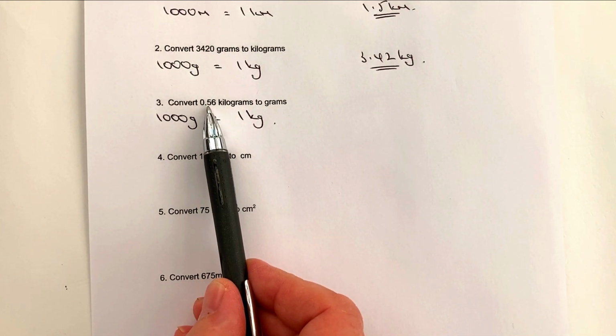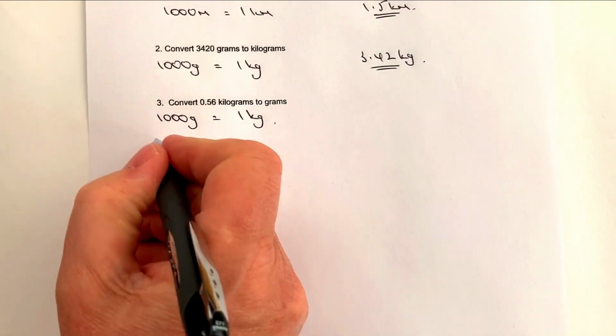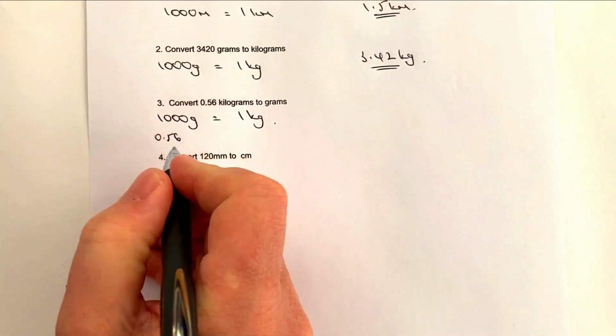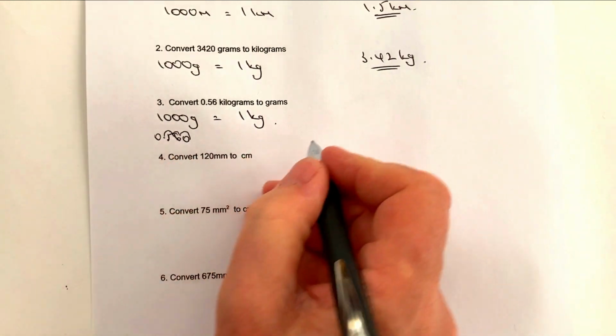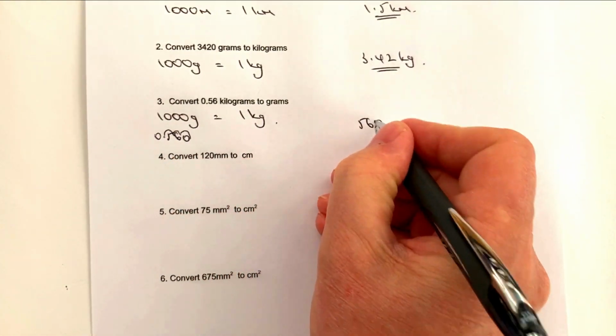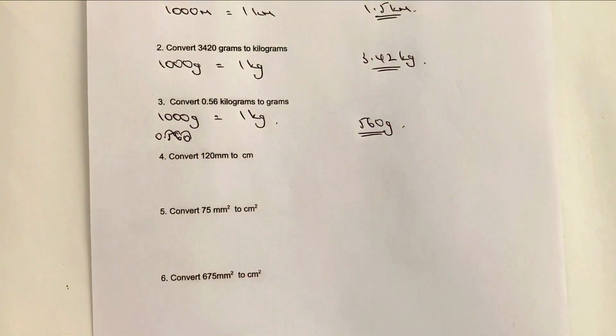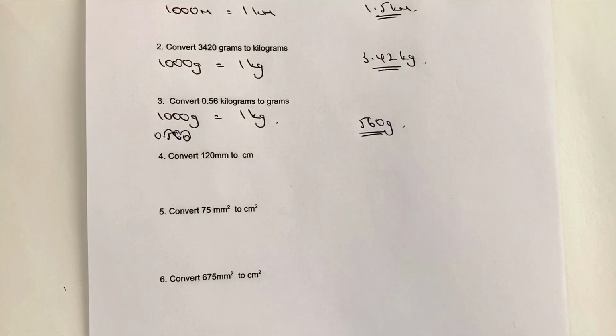So if I want to change 0.56 kilograms to grams, I'm going to multiply that by 1,000. To multiply it by 1,000, I've got 0.56 and I move the decimal point 3 times. So the answer to this question would be 560 grams. Hopefully that's all right.